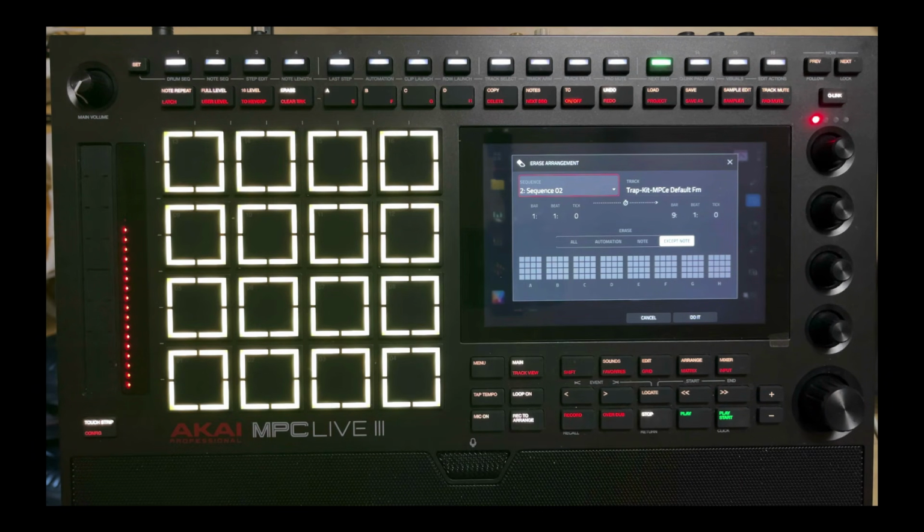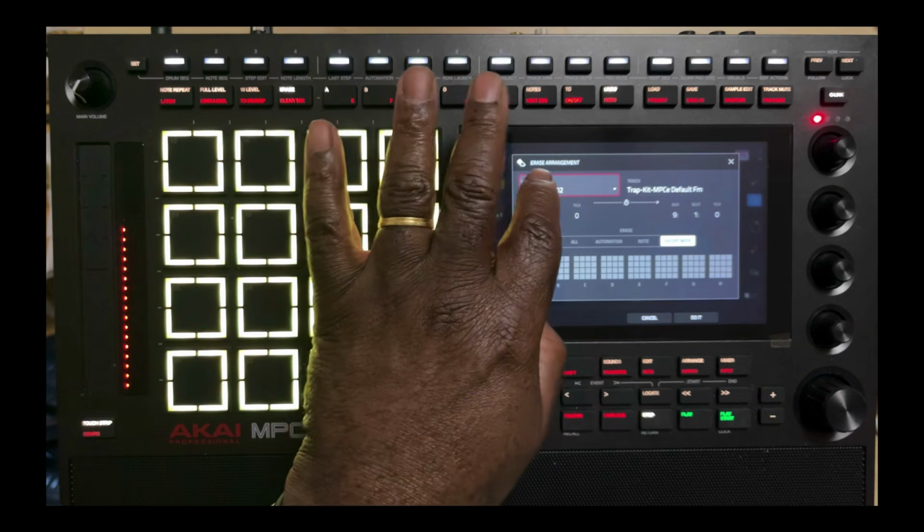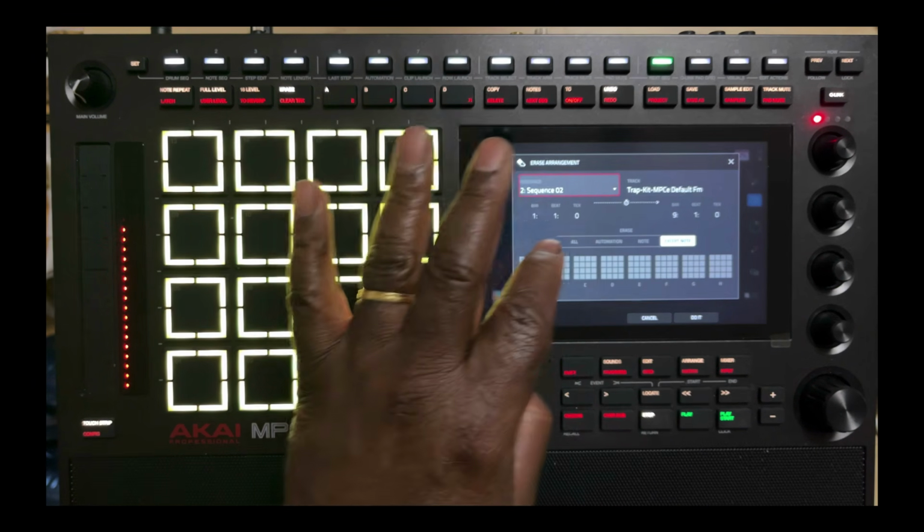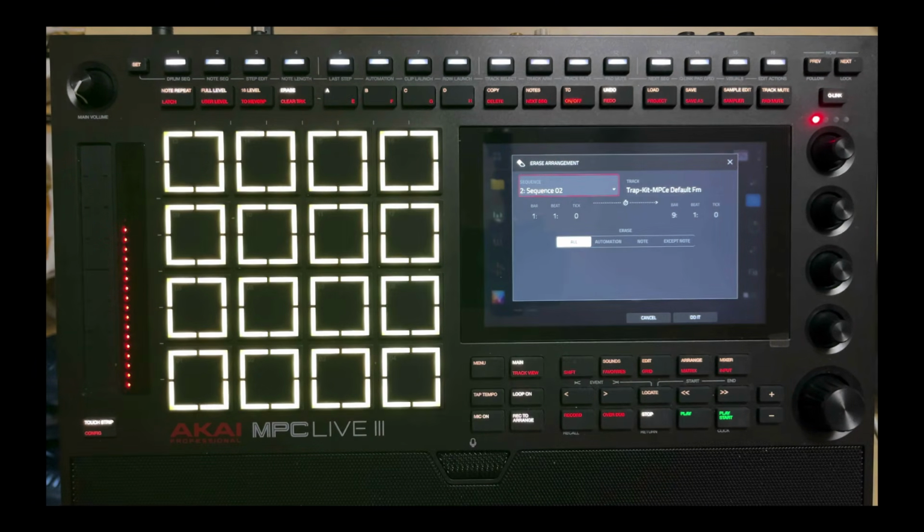That's pretty obvious what you can do in doing this. So I can select anything here and do that. I can say, well, look, I want to erase all. I can erase all that's in that sequence right there.